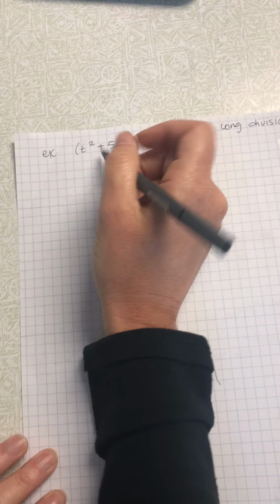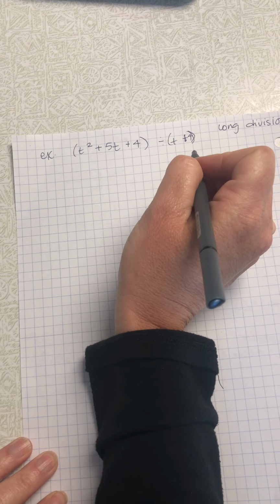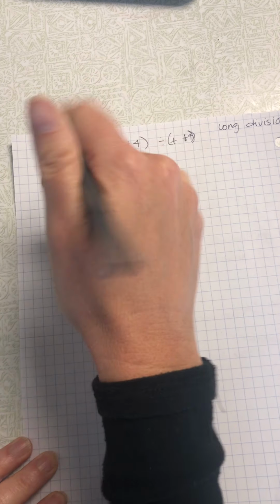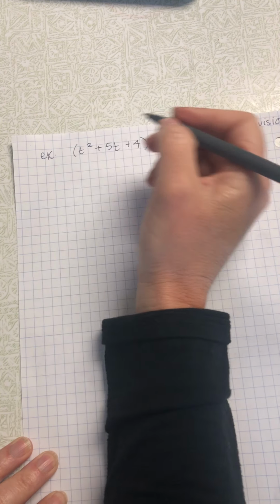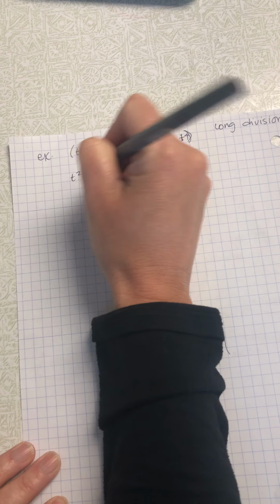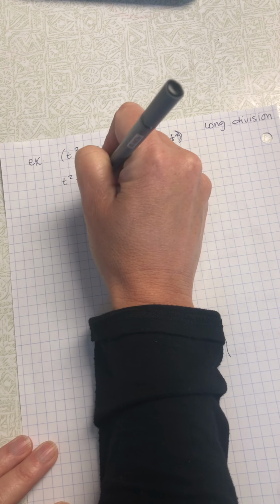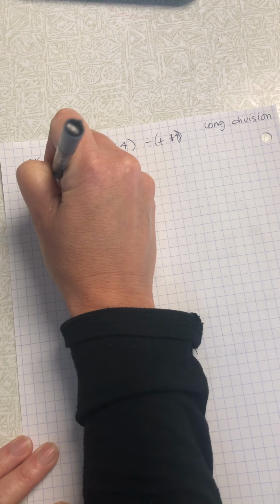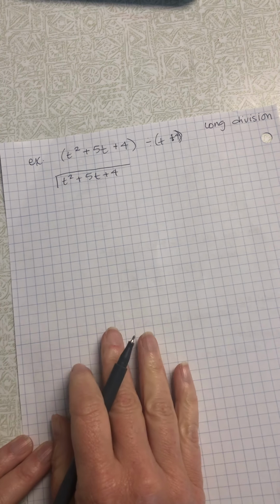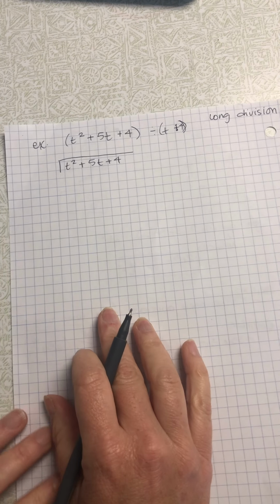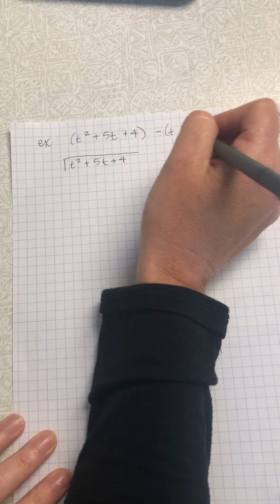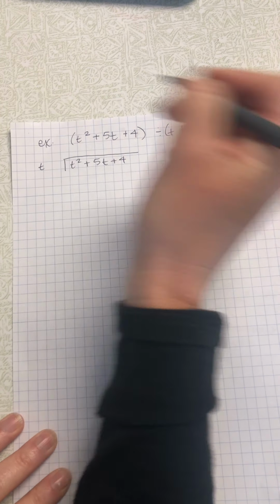So the first number when we're dividing is our inside. So we're gonna take t squared plus 5t plus 4 and put that inside. And then our second parentheses, sorry, goes outside. So t plus 4 goes on the outside.